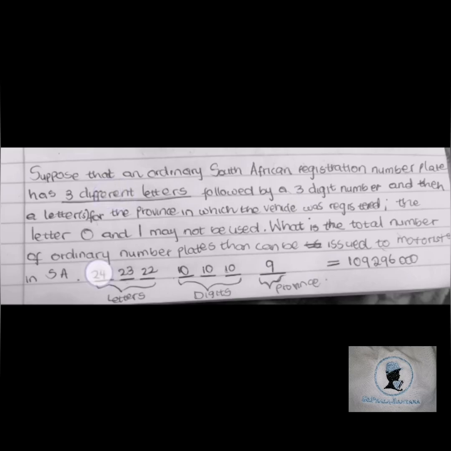So we are going to say we can choose from 24 letters, and then after 1 is chosen we can choose from 23. After 1 is chosen we can choose from 22 letters because repetition is not allowed. And then for the digits, they only told you 3 digits. They didn't say anything, so meaning that whether they repeat or not, they are not worried about that.